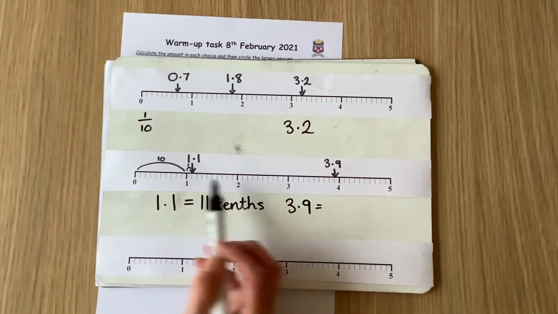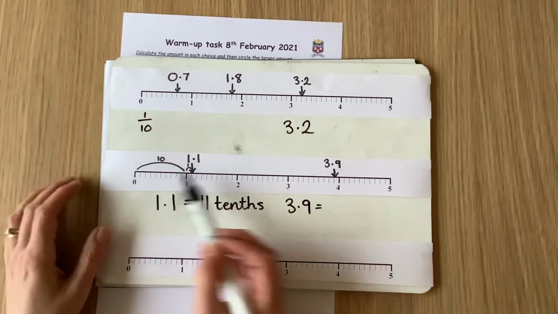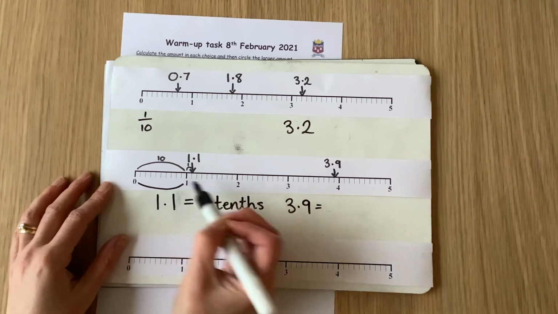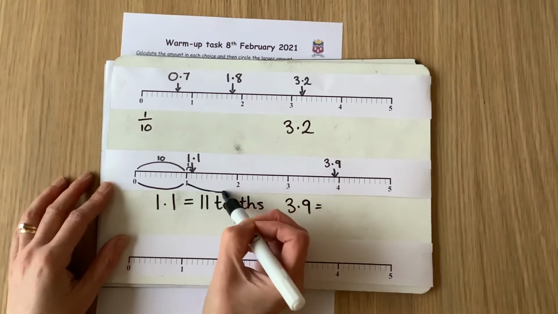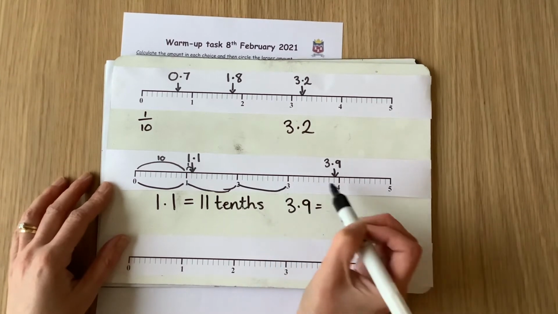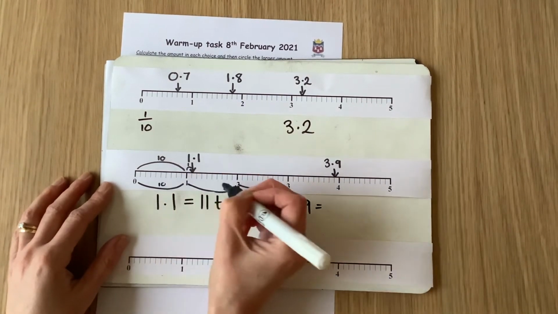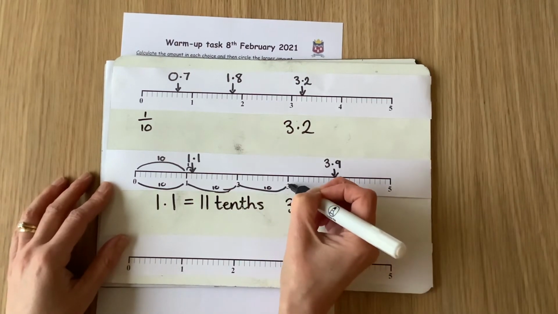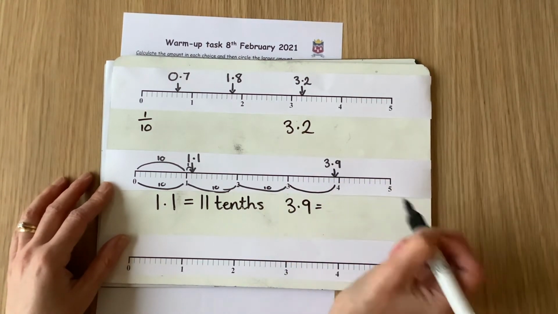Well, if I'd started right back at the start and I want to get to 3.9, then if I went 10 steps, that would get me to 1. 10 more steps would get me to 2. 10 more steps would get me to 3. So I've gone 10, 20, 30, and then how many more steps to get to 3.9?